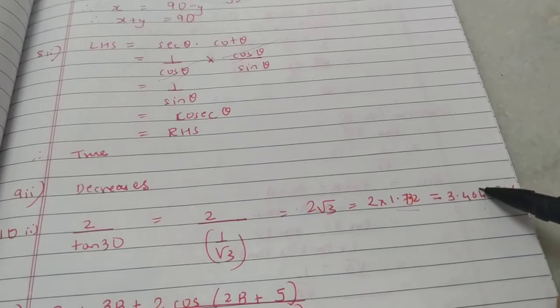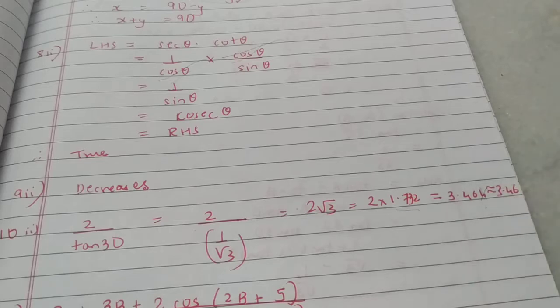So round off, ignore the 4 in the end. It's a small number, less than 5, so the previous number won't increase. So the answer is 3.46. This is the approximate sign.